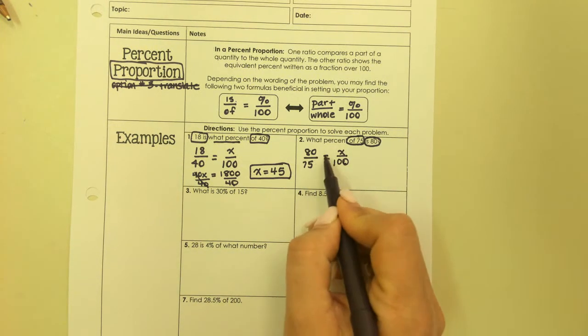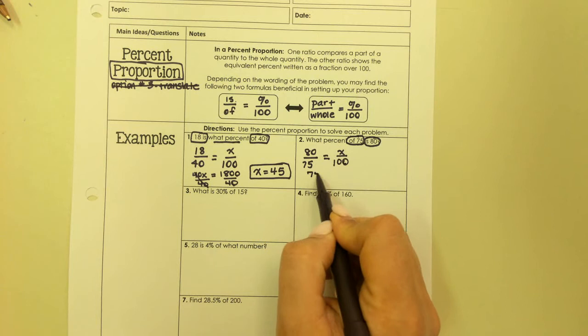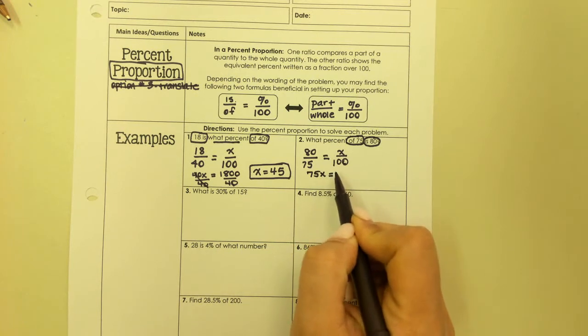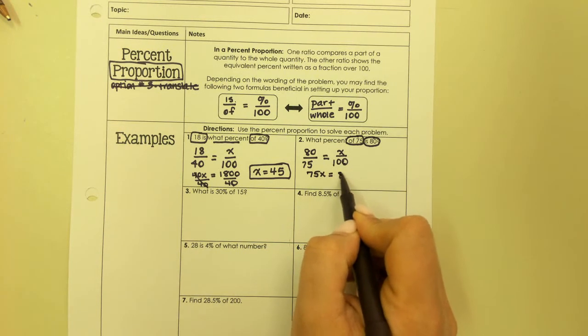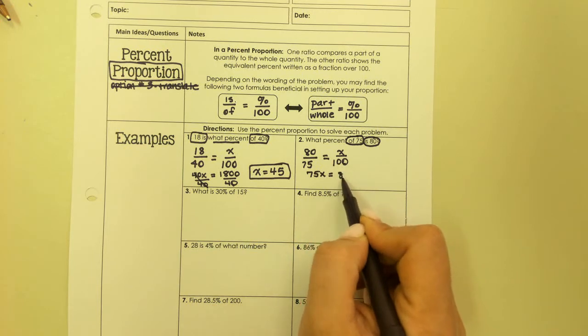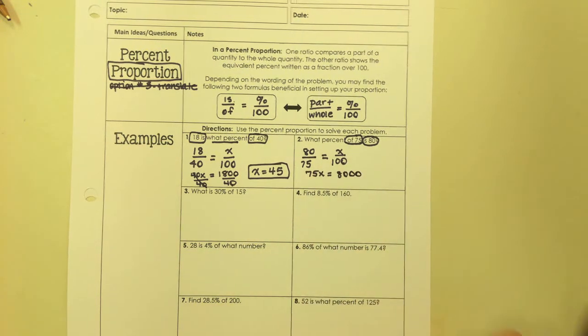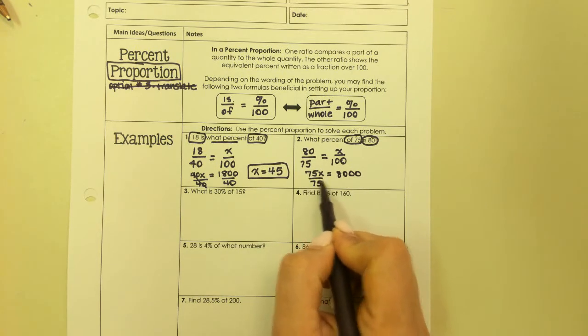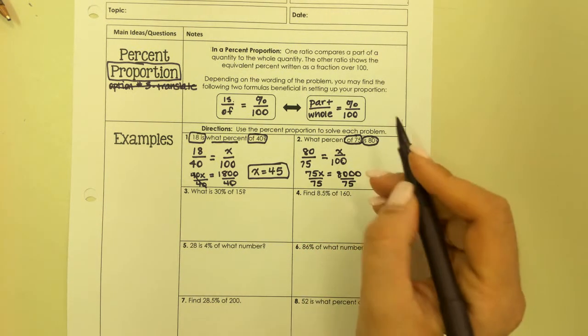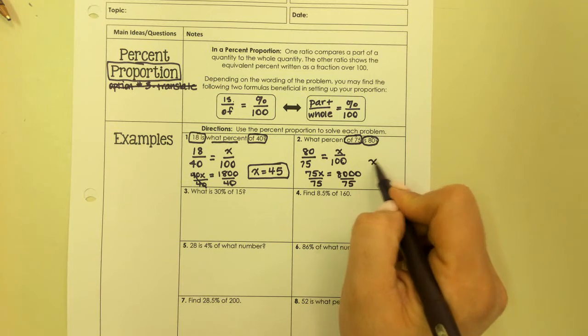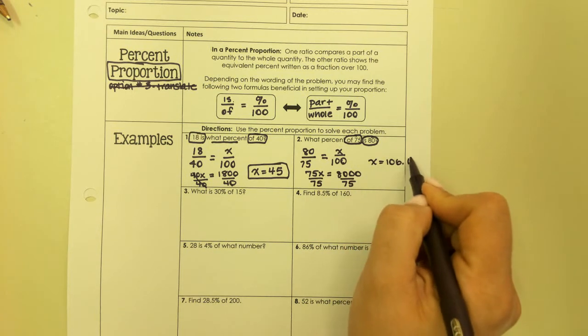And we're going to cross multiply again. 75 times x is 75x. 80 times 100 is 8,000. I know that because 8 times 1 is 8. And then I have 1 zero here and 2 zeros here. So that's a total of 3 zeros. And if I divide both sides by 75, I will get x equals 106.6 repeating.